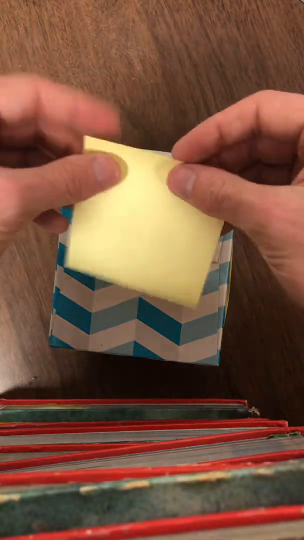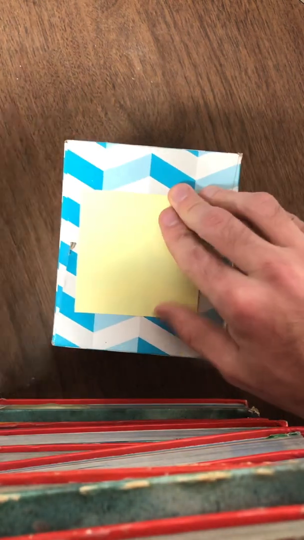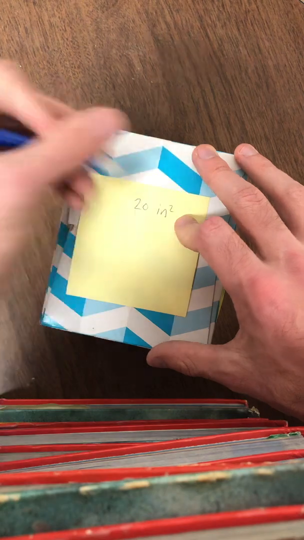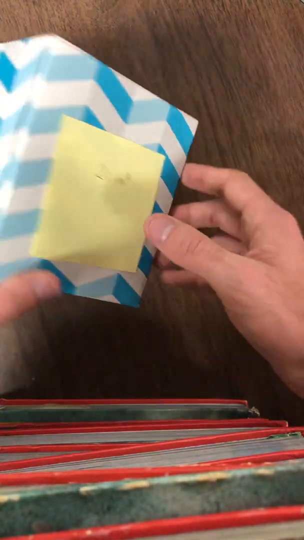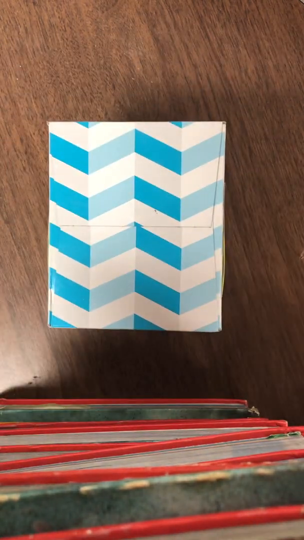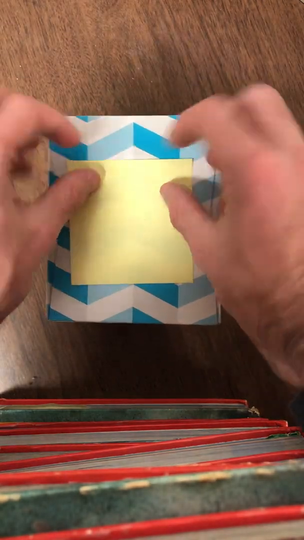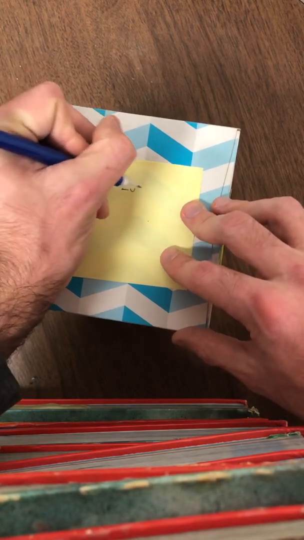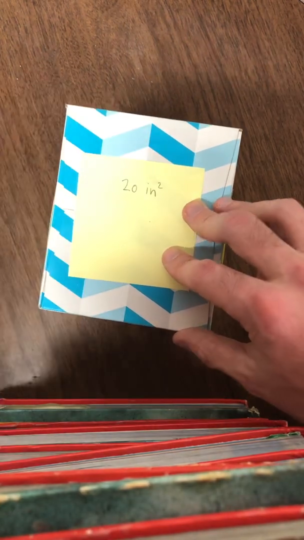This one might be 20s all around, I'm not sure yet. So we're looking at 20 inches squared, and we know the side directly across from it's also going to be 20 inches squared, because this is a rectangular prism, and in rectangular prisms opposite sides are congruent. They are the same, 20 inches squared.